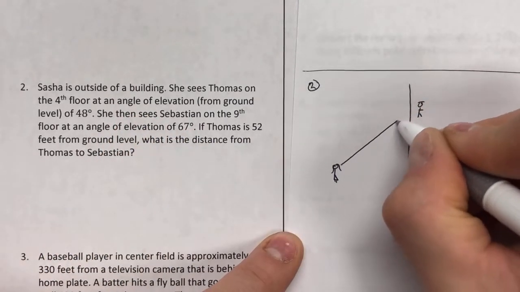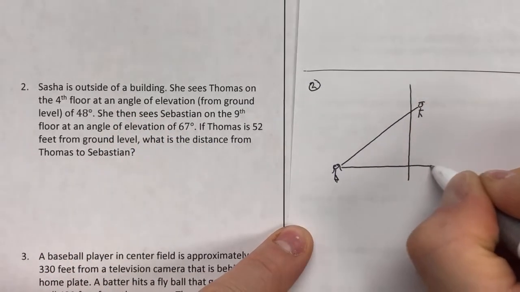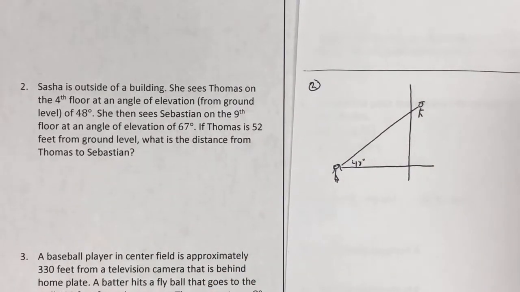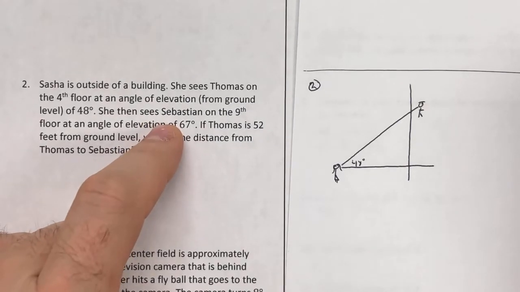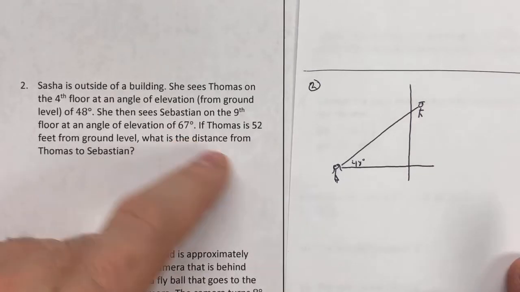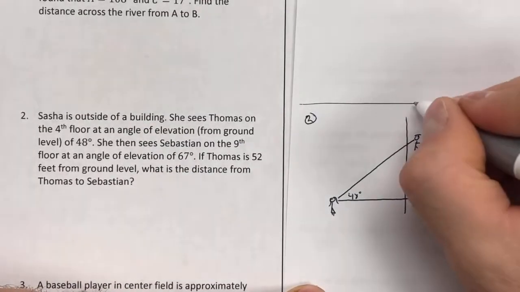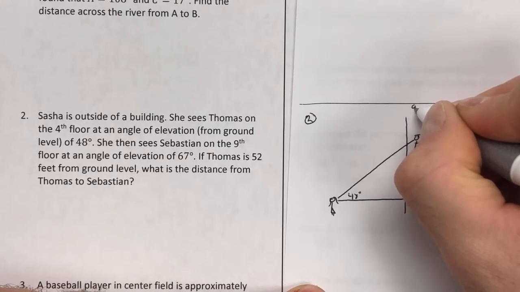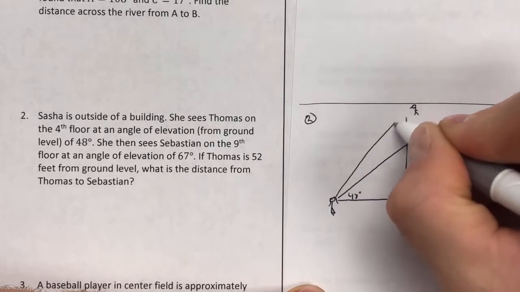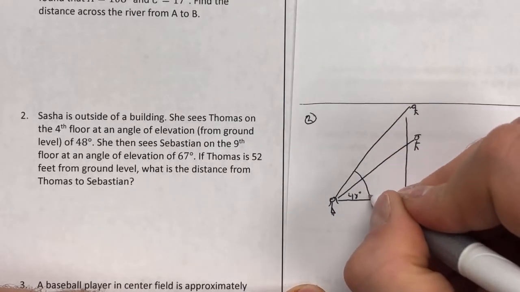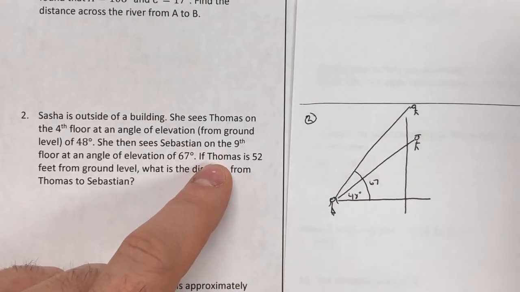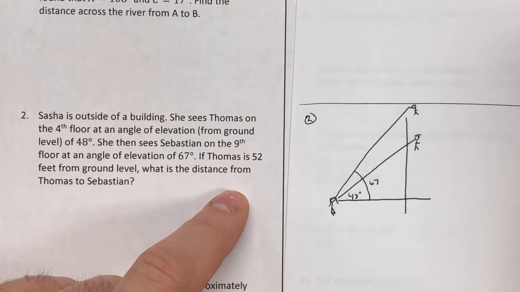So when she's looking at Thomas, she's creating an angle of 48 degrees. She then sees Sebastian on the 9th floor at an angle of 67 degrees. So, my drawing, I should have drawn a little more room. Let's say this is now the 9th floor. She sees him at an angle of 67 degrees. So this whole thing is 67 degrees. If Thomas is 52 feet from ground level, what is the distance from Thomas to Sebastian?